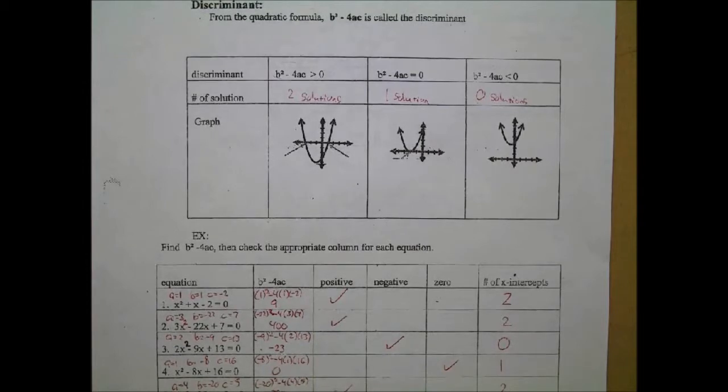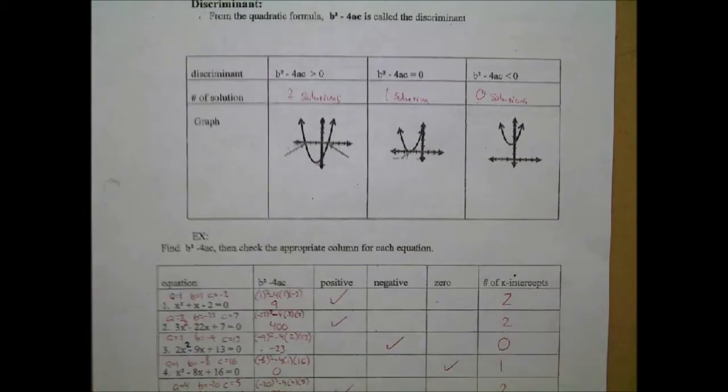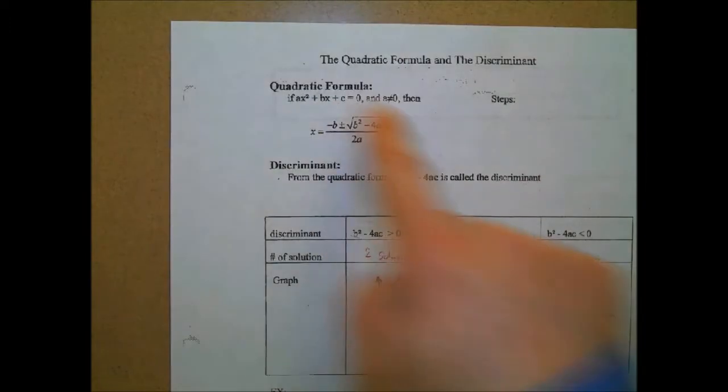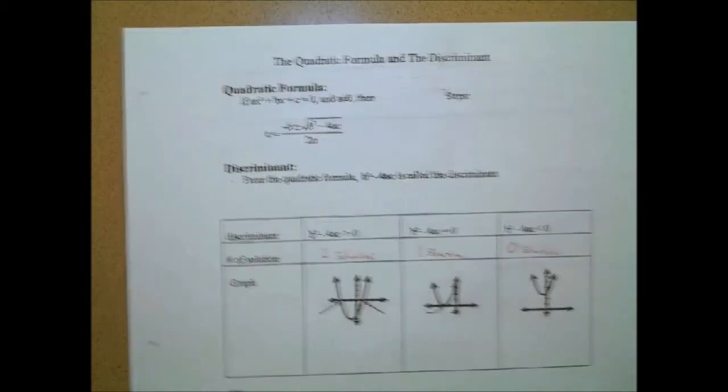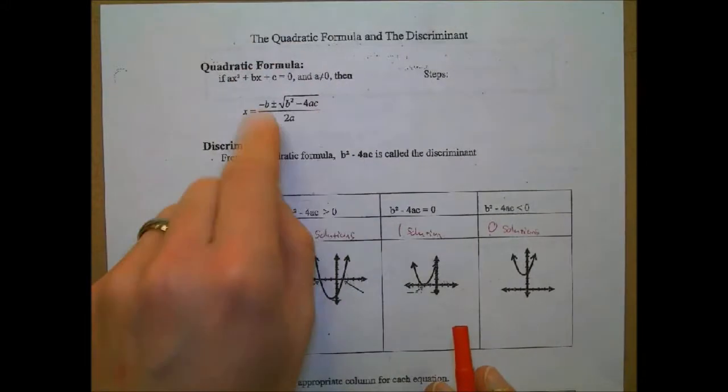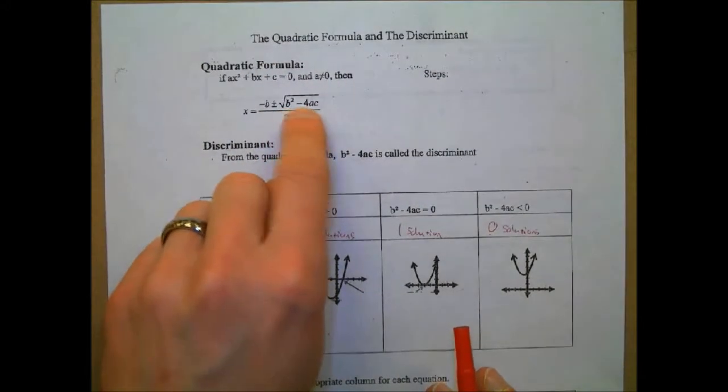Again, we're told the number of solutions. What does it not tell us? What the solutions are. How do we find the actual solutions? The quadratic formula. So why do we use a discriminant? It's an easy way to quickly determine if there's an answer or not, or how many solutions there are. But to find the actual solutions, you need to take it a step further and use the full formula, not just this little b squared minus 4ac that the discriminant is.